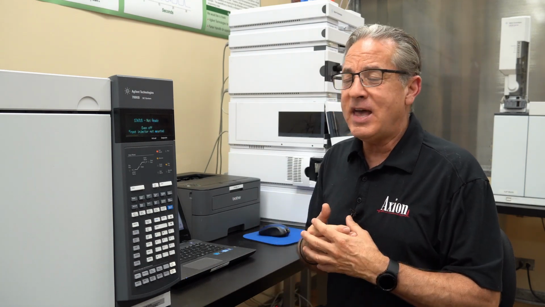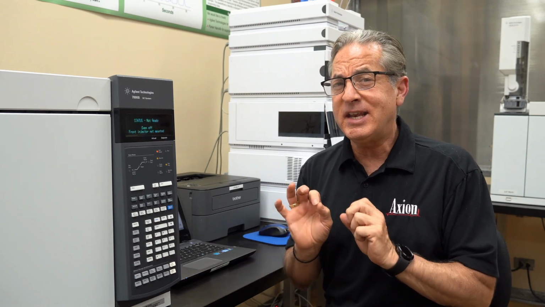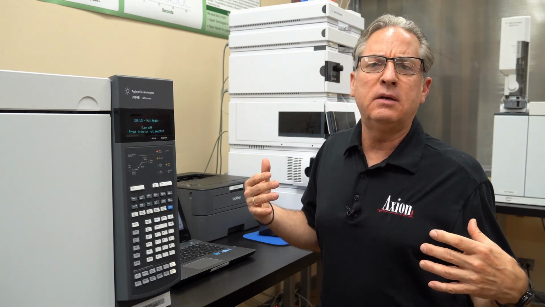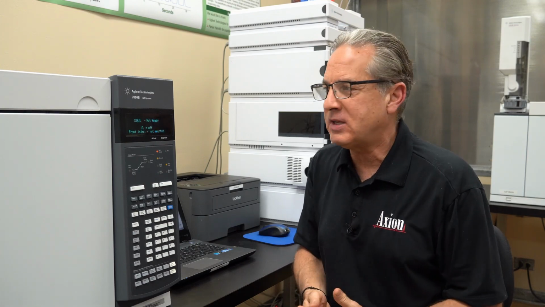Another example is that built into the memory of the GC is a fake chromatogram. It's an electronic chromatogram that the GC can send out through the data cable to the data system. So it could be used in data system validations, it could be used for troubleshooting. Let me show you how to set that up.